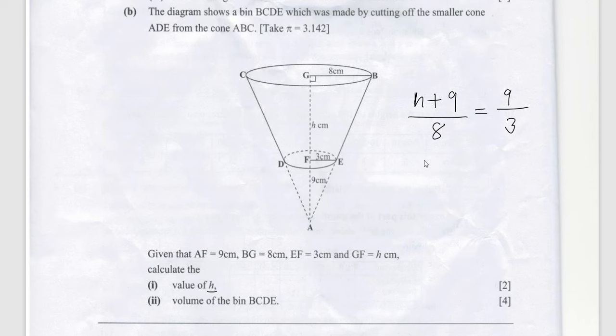I guess this makes sense to you. This frustum was full before it was cut, so its height was this plus this. You add them, and the radius of the cone before it was cut was 8 centimeters.